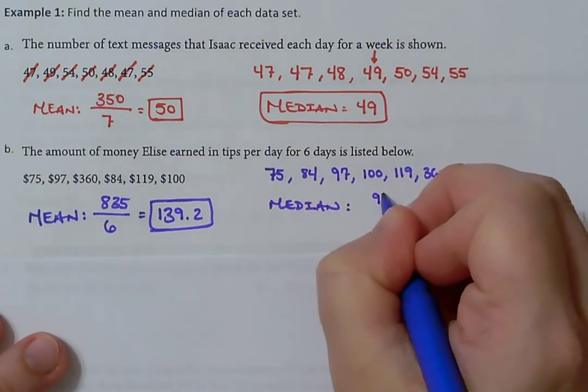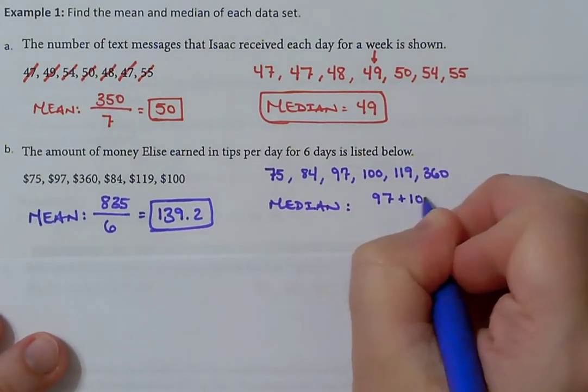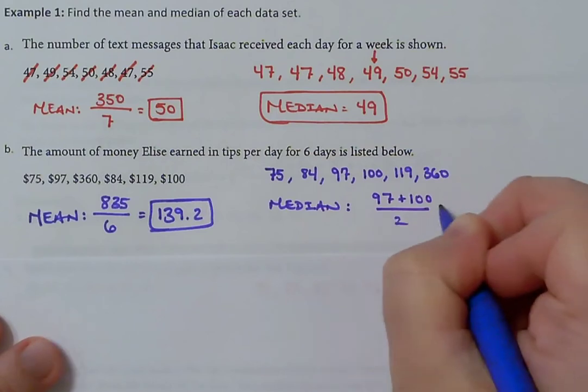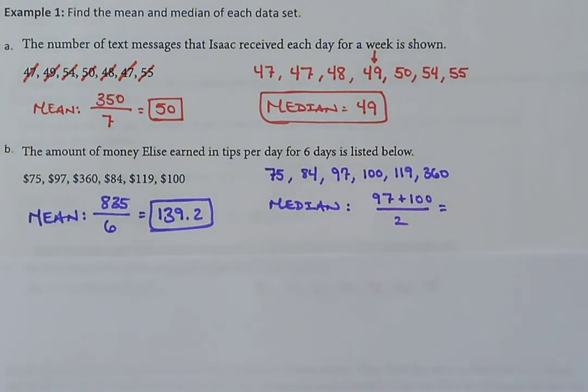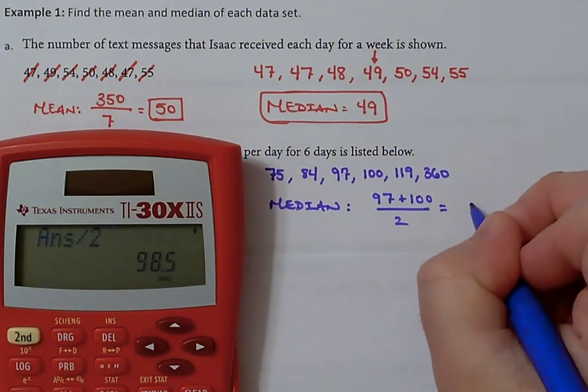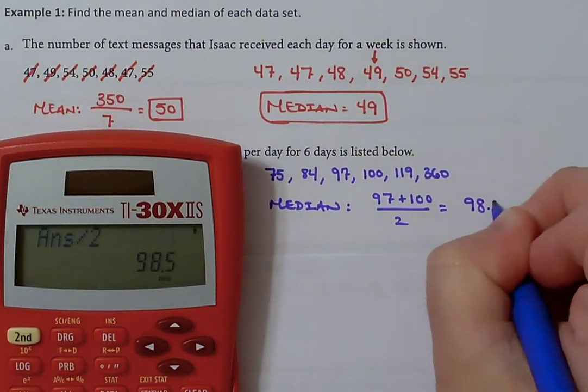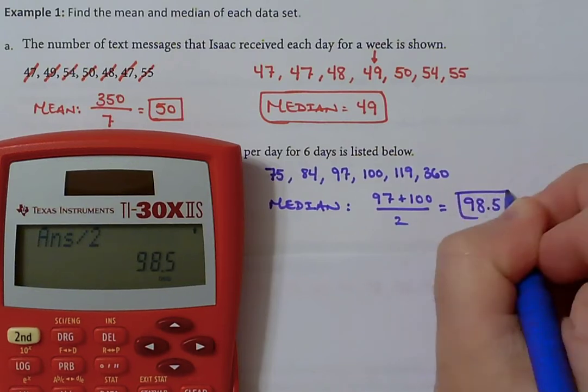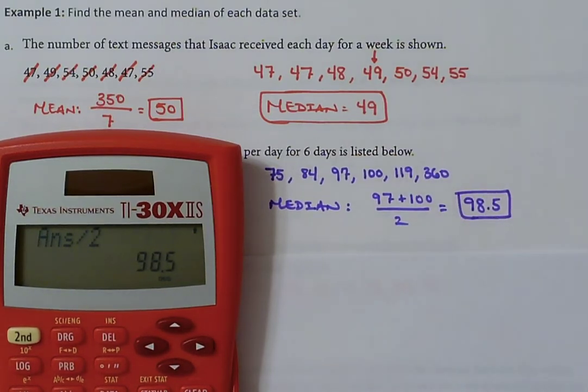So for a median, we do 97 plus 100, and then we'll divide by 2, because we want to find the middle of those two numbers. So 97 plus 100 is 197, divided by 2 is going to give us 98.5. So that means the median of this data set is 98.5.